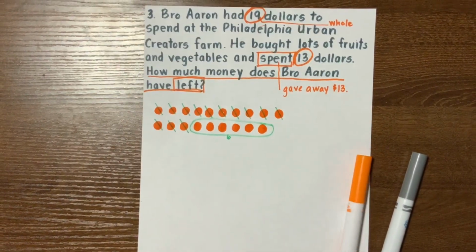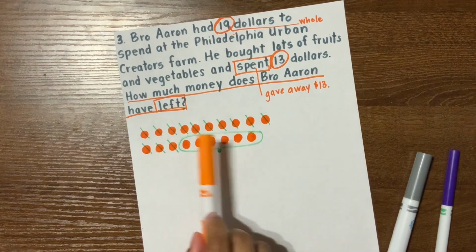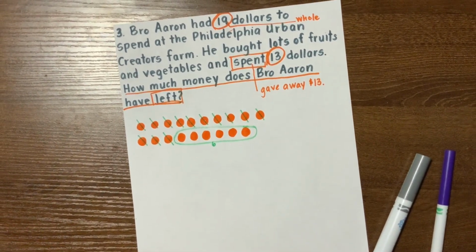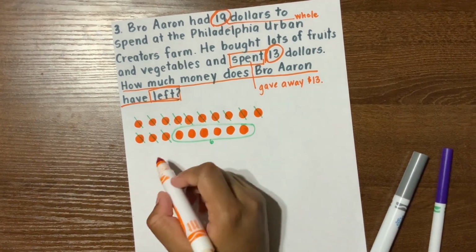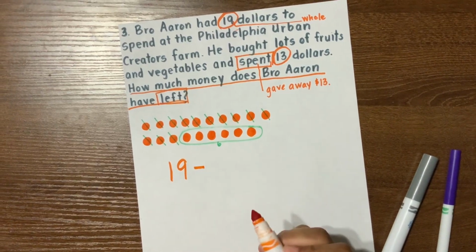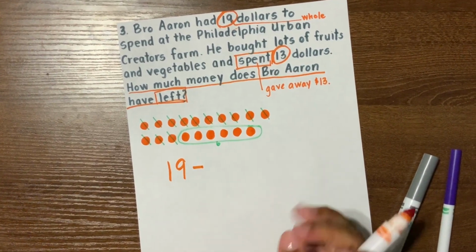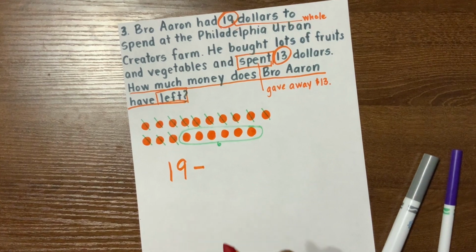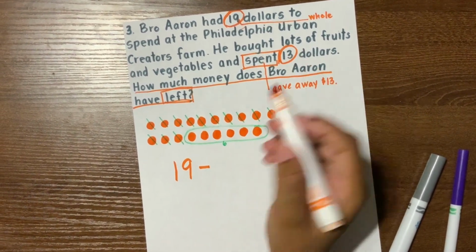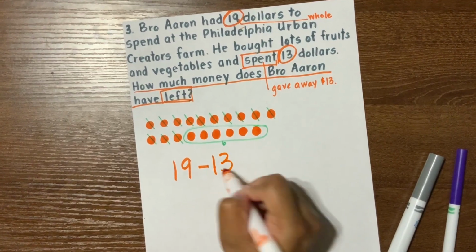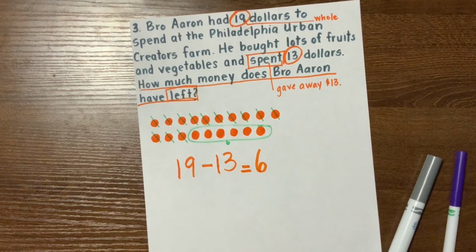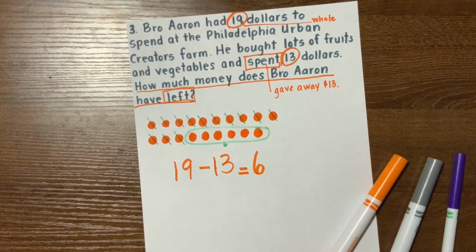All right, Congo Nation, now I use my model to do my number sentence. When we do subtraction, we always subtract from our whole number. Our whole number is 19. Our symbol is a minus symbol because we're doing subtraction. And I subtract my known part from my whole. My known part is 13. And my answer is 6. But let's check. Let's do that by counting back.